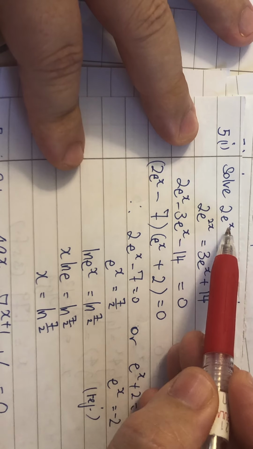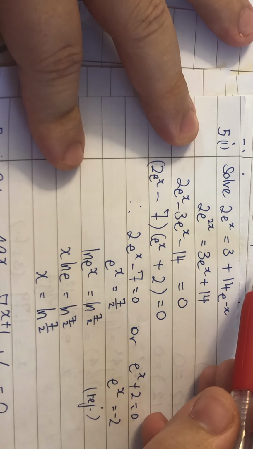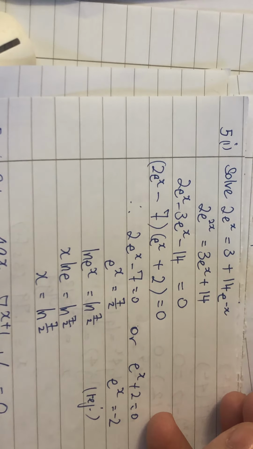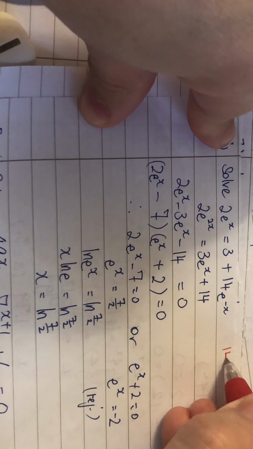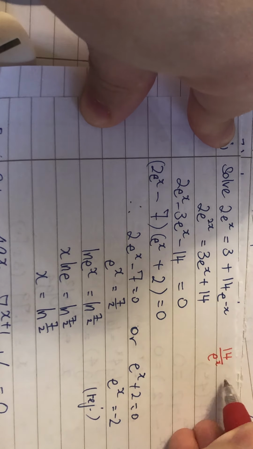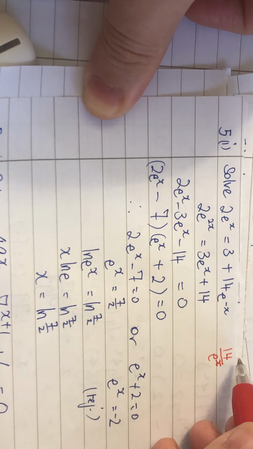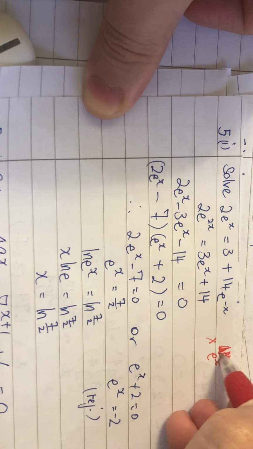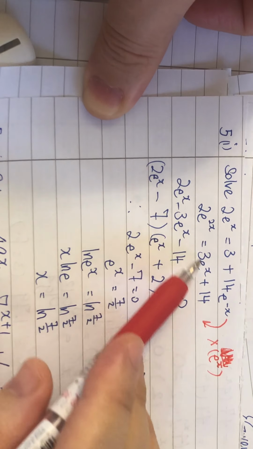Now, this means 2 to the power of 2 times e to the power of x, right? e is a number. This one plus this one, and then like that. Okay, so what does this mean? I don't want to work with fractions because this means 14 over e to the power x, right? Remember your indices? I don't want to work with a fraction or this unknown at the denominator. So I multiply throughout by e to the power x. Then I get this. That's how I do it.